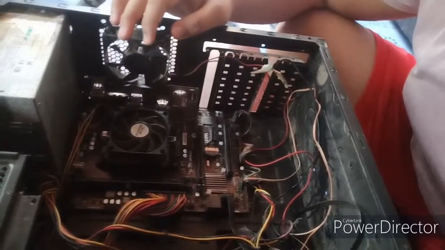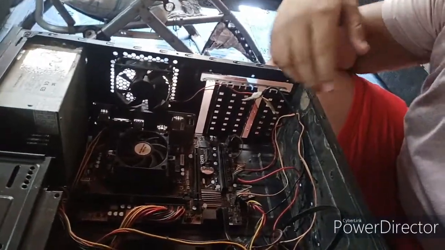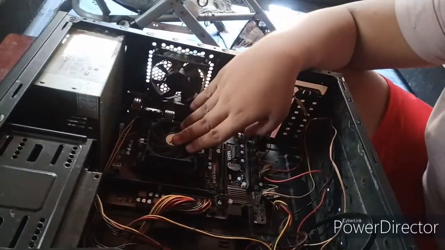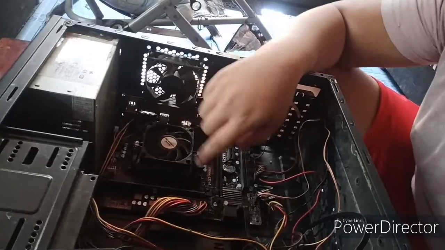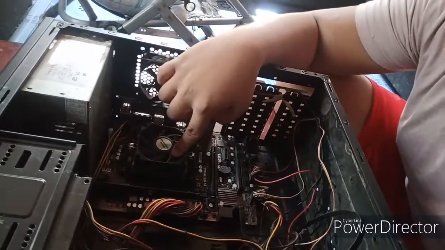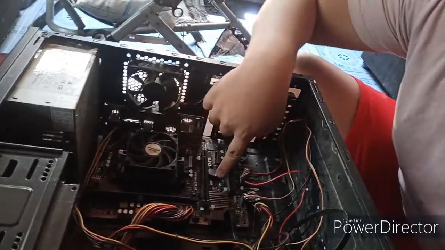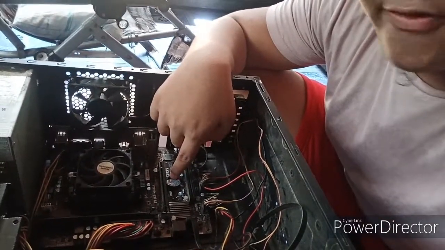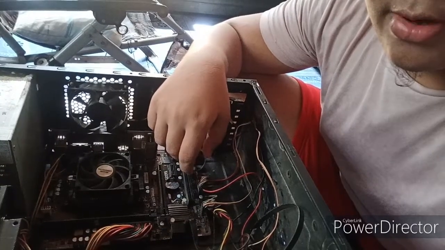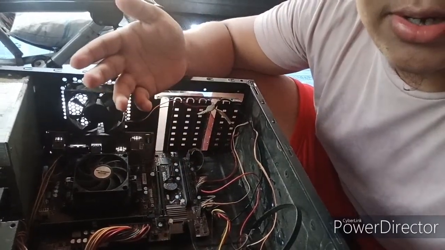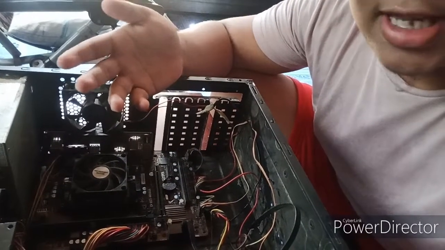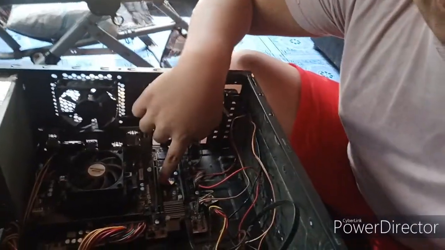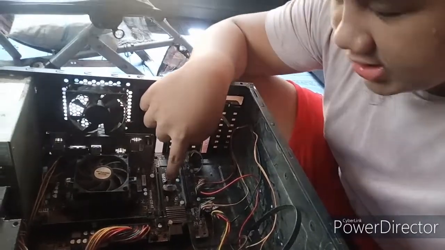So this is your PC, right? Again, this is the power supply. This is the CPU fan. Underneath is the CPU. This is the RAM, and this is the battery. The battery holds the information about what your date and time is. This one is very important.